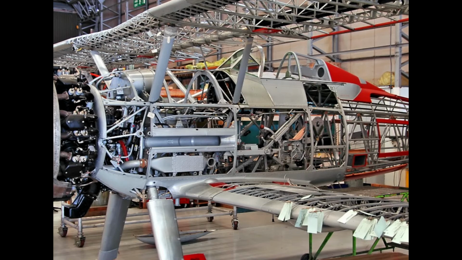What type of glue may have been used in older wooden aircraft construction that requires careful inspection to detect deterioration? Casein glue.